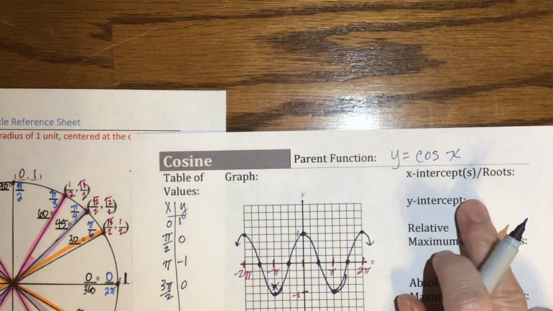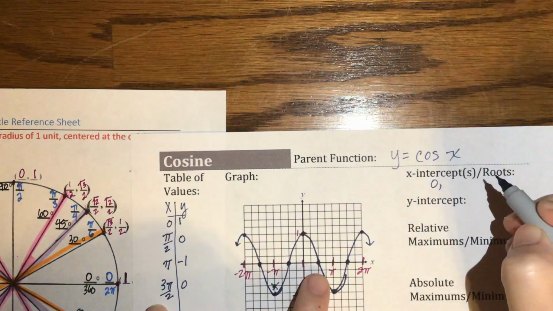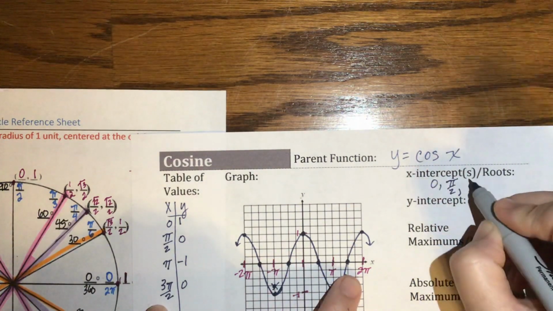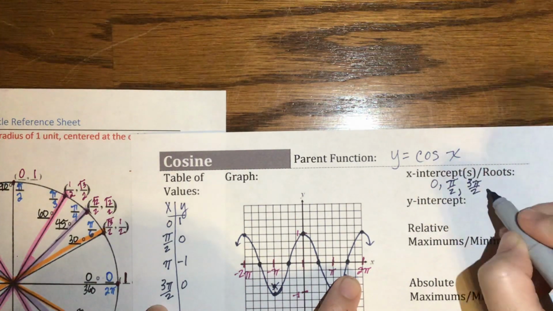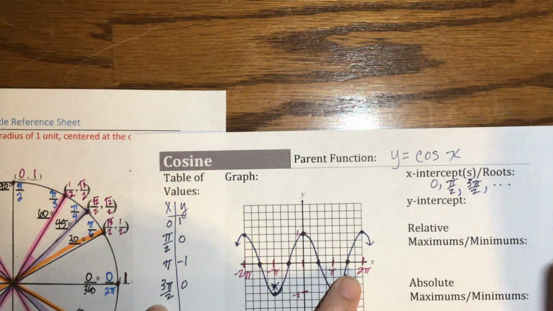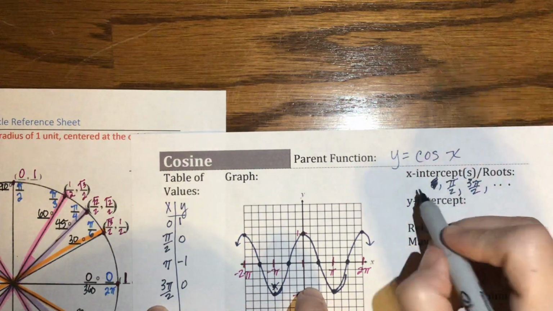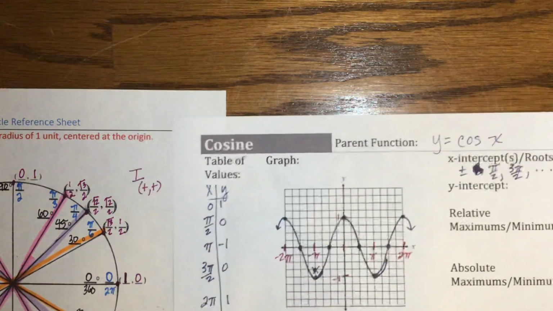So this time my x-intercepts are going to happen at 0, at pi over 2, at 3 pi over 2, and so on. Positives and negatives. That's not true. Not 0. I was thinking maxes and mins.